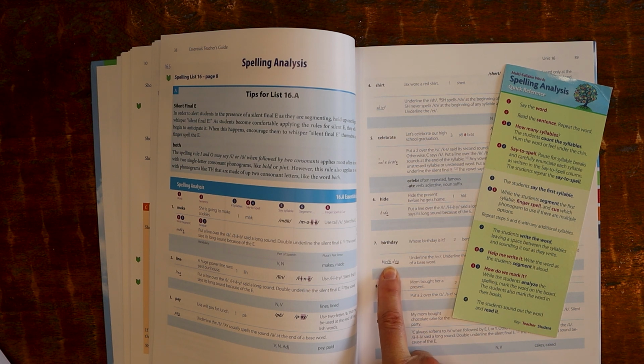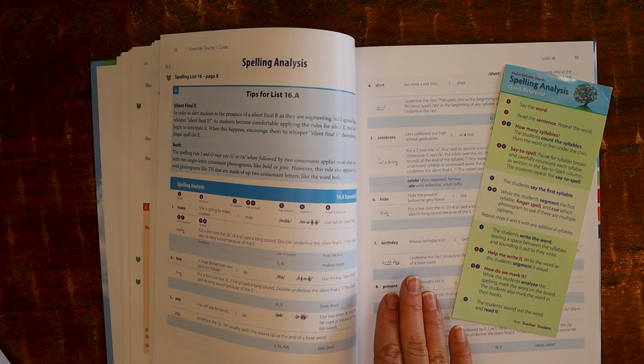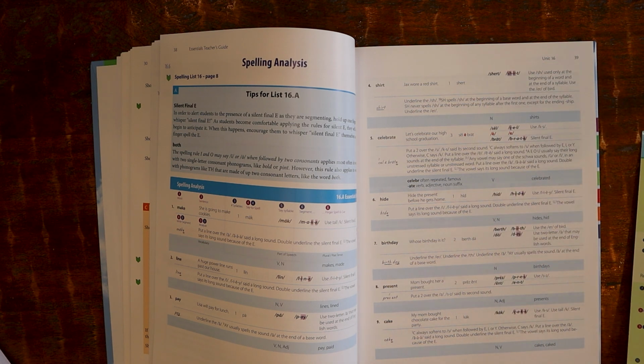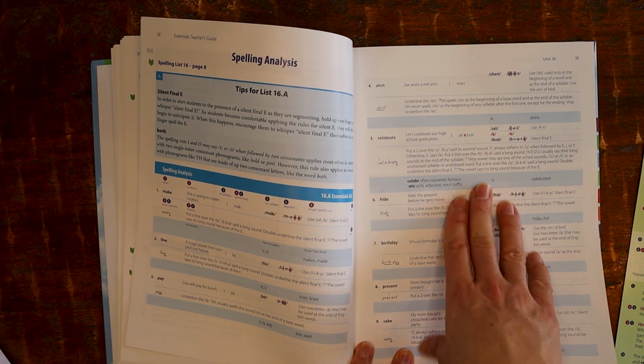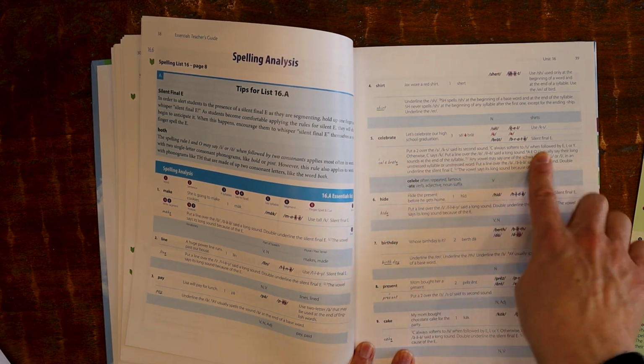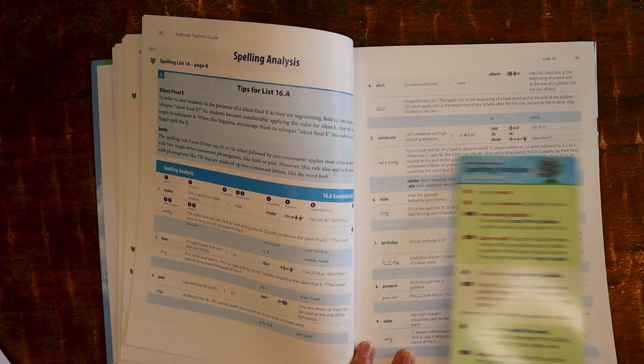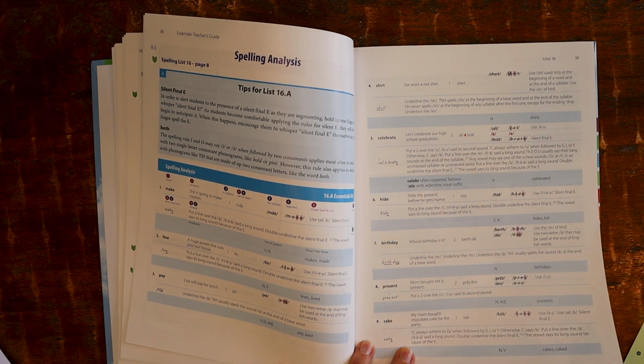TH is a multi-letter phonogram. Pointing those aspects out to the kids will help them remember what to use when they're spelling these words. And there's so much help in this teacher's guide, as you can see, to be able to follow this whole system and to say what you need to say to help your students.